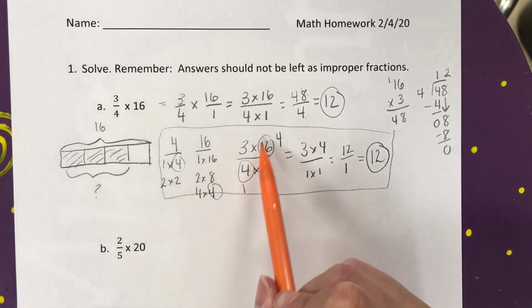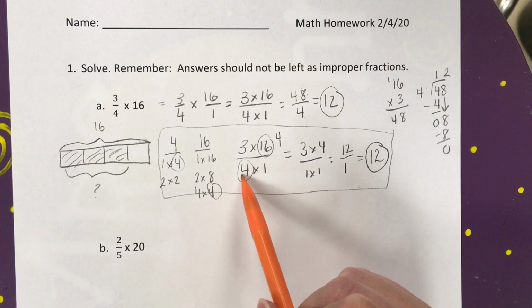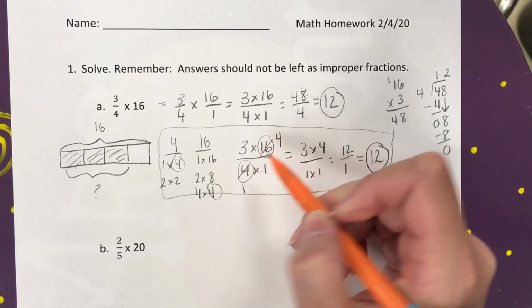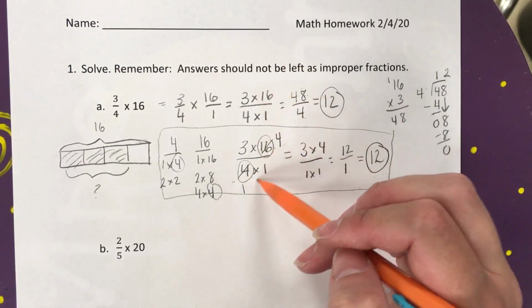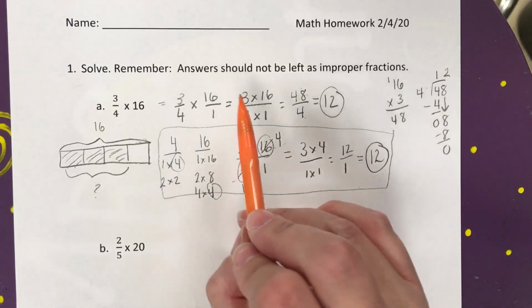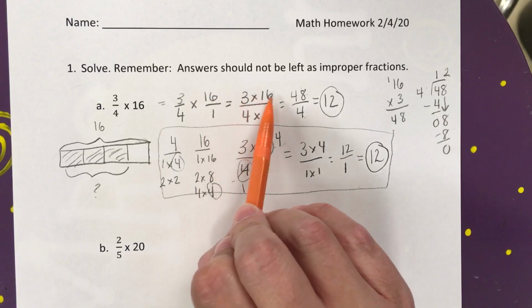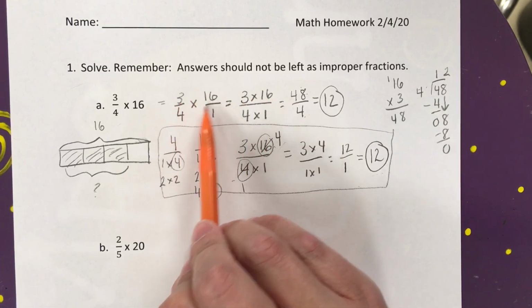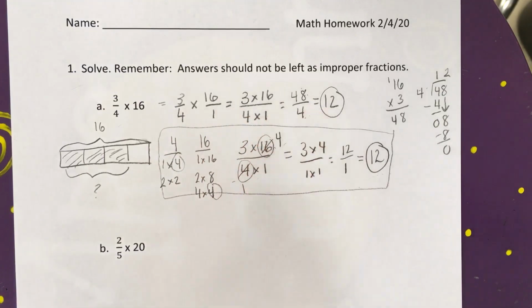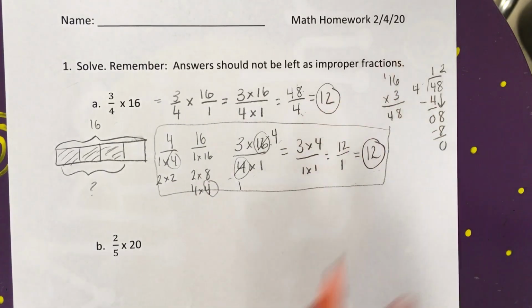So this ends up being a little more advanced way of solving that problem, and I would caution you not to try this way unless you feel really confident about it, because we're not just canceling out and guessing what numbers we can change these to. So if this is a little bit of a confusing step, I'd like you to continue what we've been working on, which is that traditional multiply across the top, multiply across the bottom to solve that, and then divide out when you get your improper fraction.